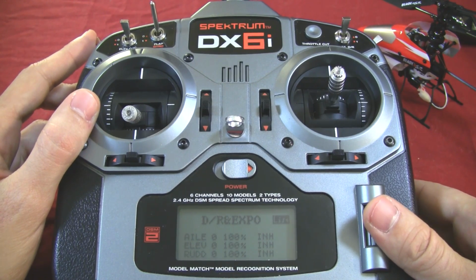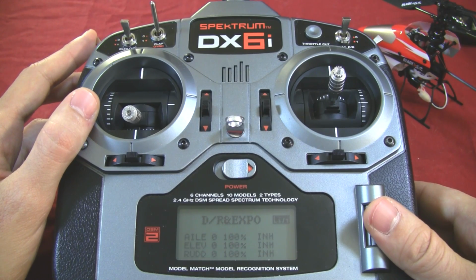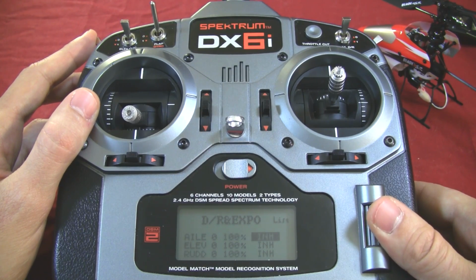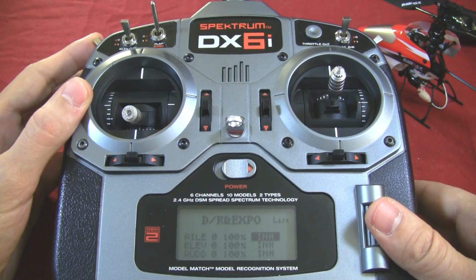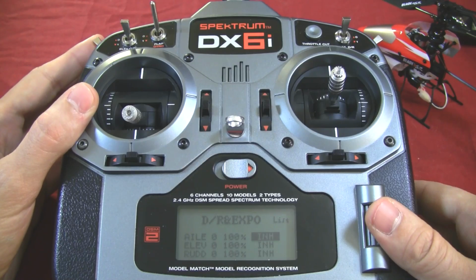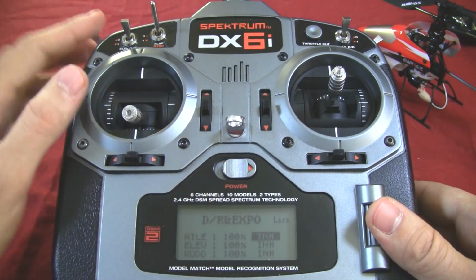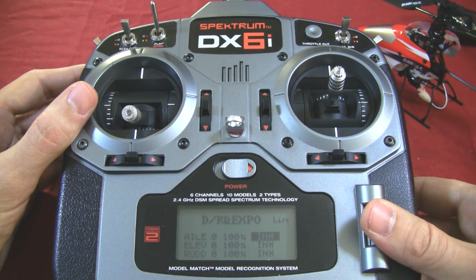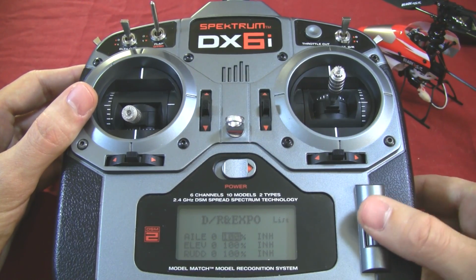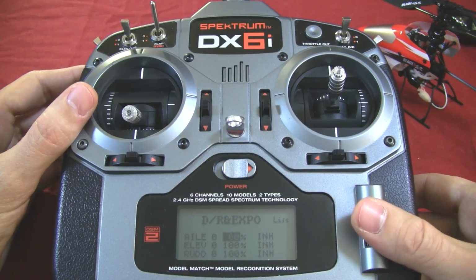You can see the dual rates currently are default at 0 as my low rate, 100%, and inhibit, which means no exponential. For each of these three channels, I can then switch to the other rate, rate 1, with just the flick of that one switch, as so. You can see where the numbers change from 0 to 1. So let's go back to mode 0, which will be our low rates. And to set any of the rates, you simply click in and scroll to your desired rate. For example, we'll just make this a docile flyer. We'll choose the 60% rate.